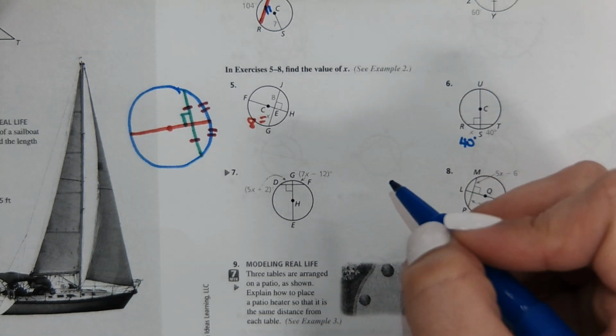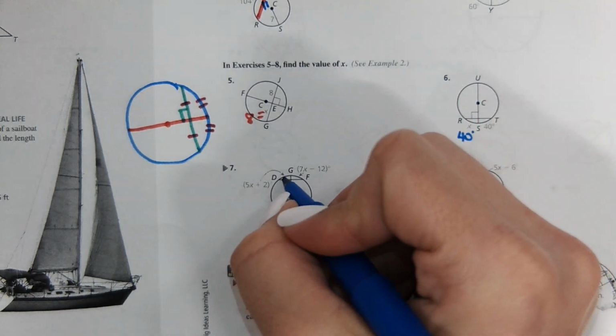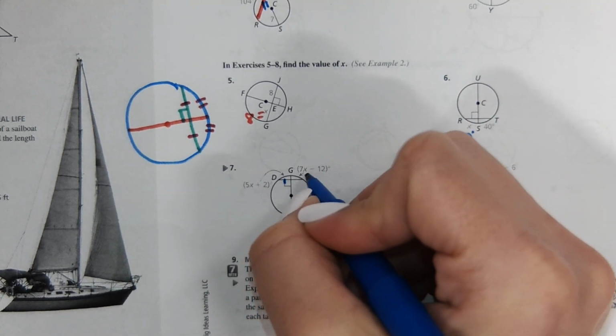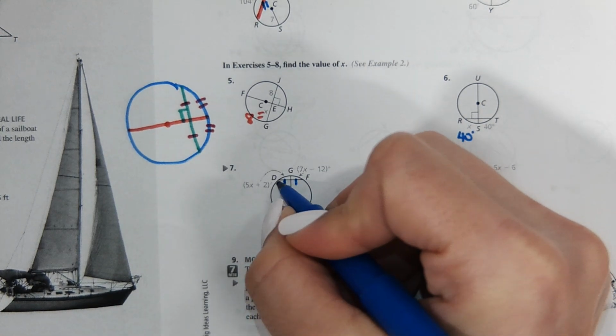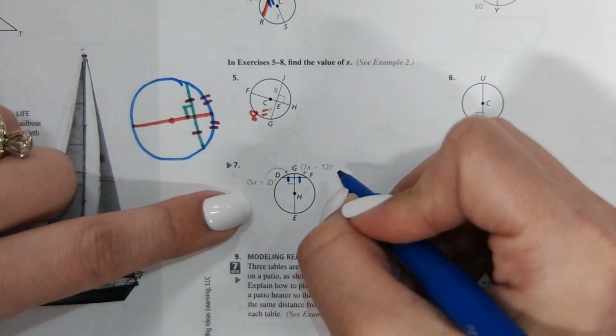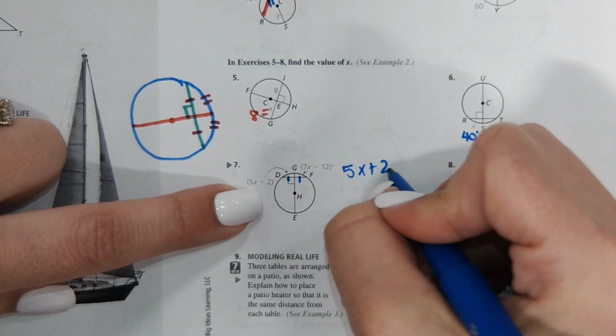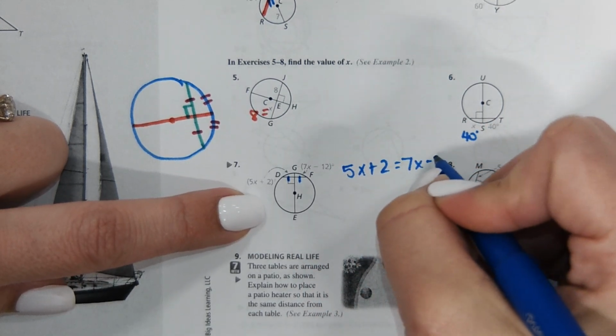And then for number 7, they showed this part of the segment is 5x plus 2, and this part is 7x minus 12. Well, the diameter is perpendicular to that chord, it bisects it. So we can do 5x plus 2 equals 7x minus 12.